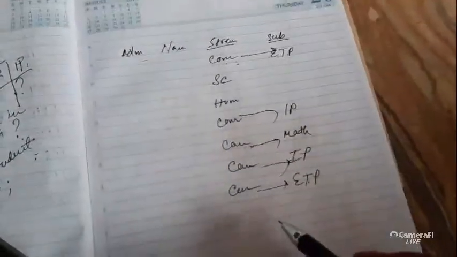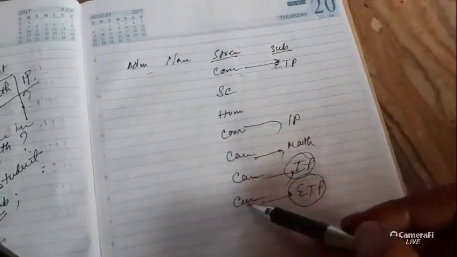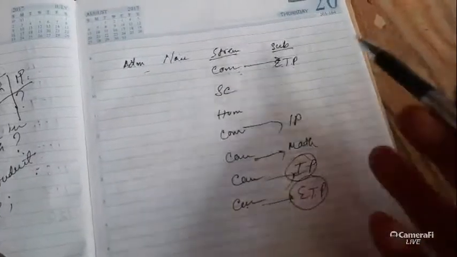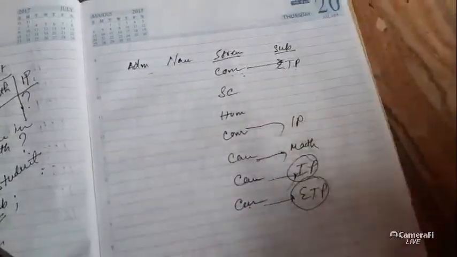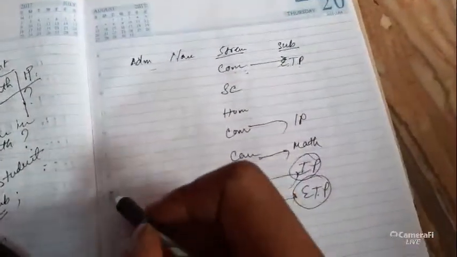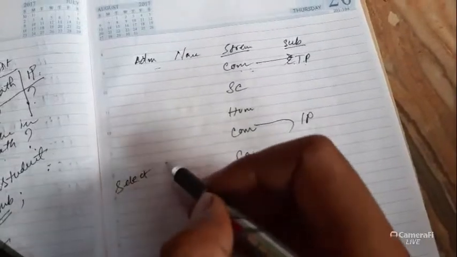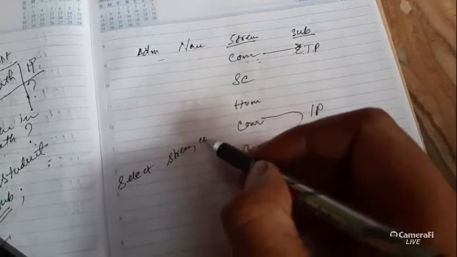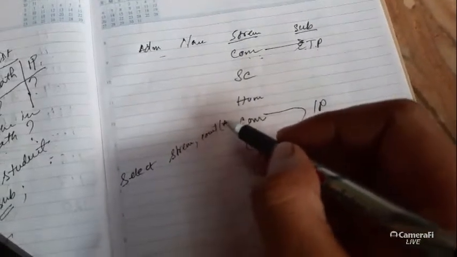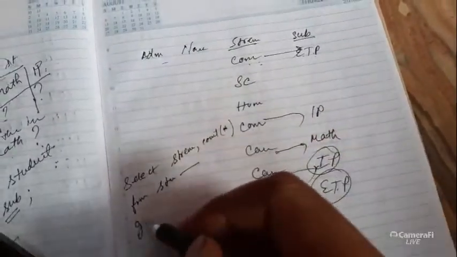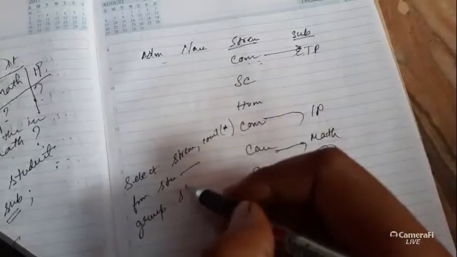Now I want to find how many students are there in commerce, that is one question, and how many students are there in commerce within the IP category, the math category and the ETP category. Suppose I want to find how many students are in commerce, so what I will write, I am writing here: select stream, comma count star from student, group by stream.